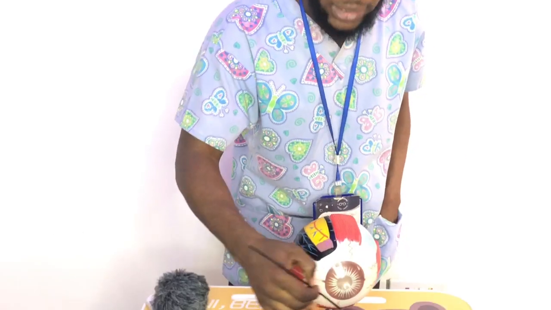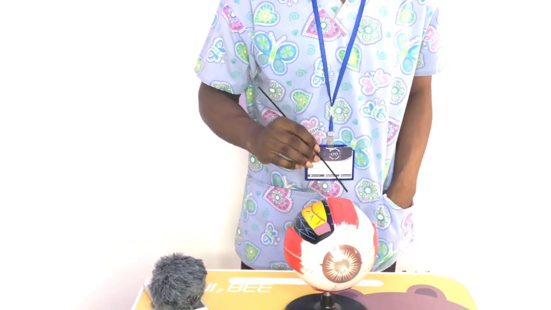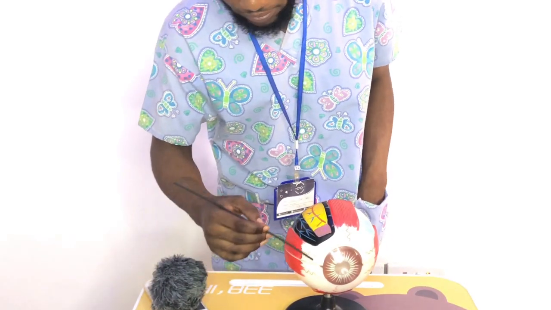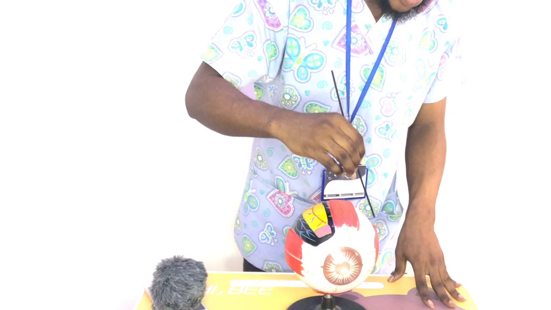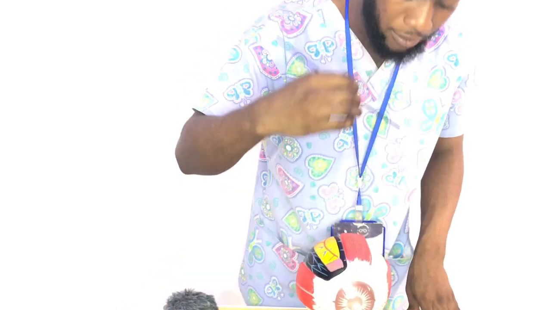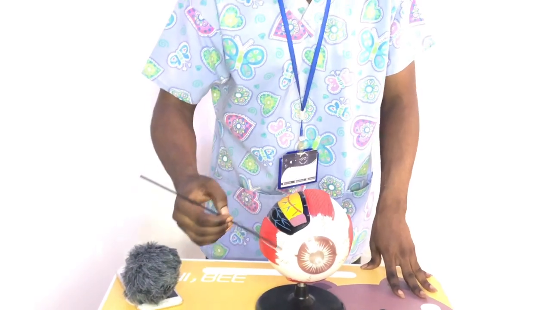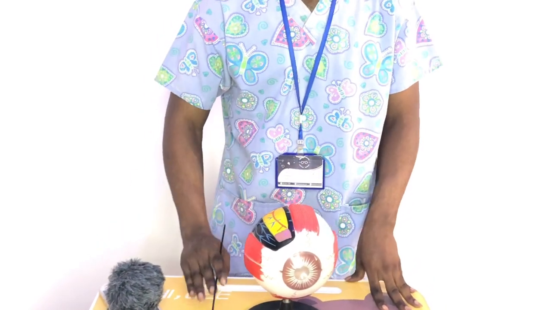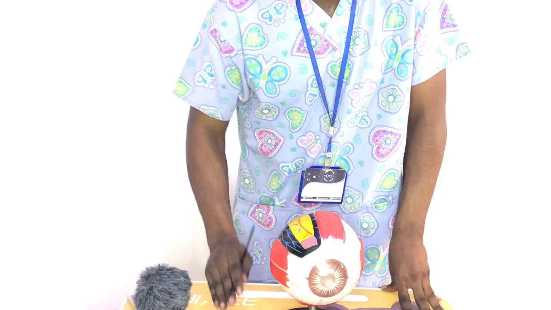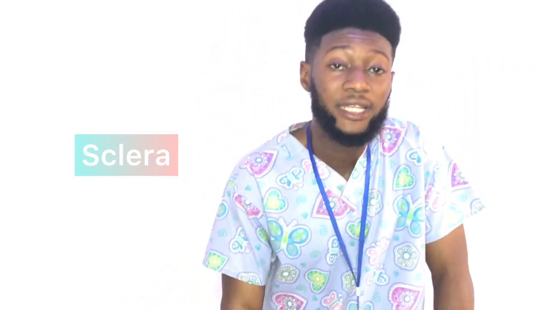Now let's go to the white part of the eyeball. What is the name of this white part of the eyeball? We call this the sclera. S-C-L-E-R-A, sclera.